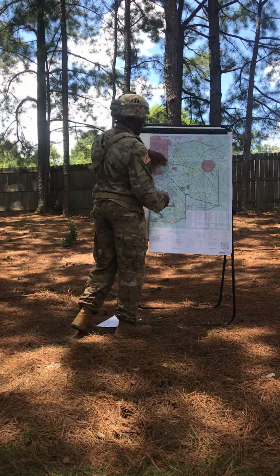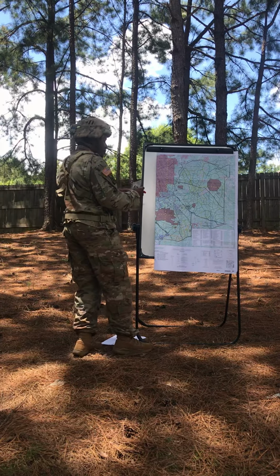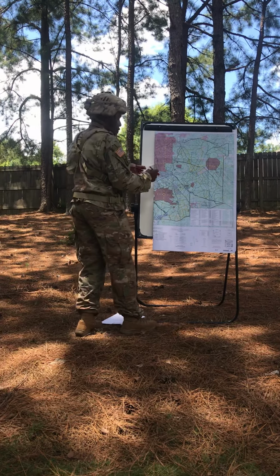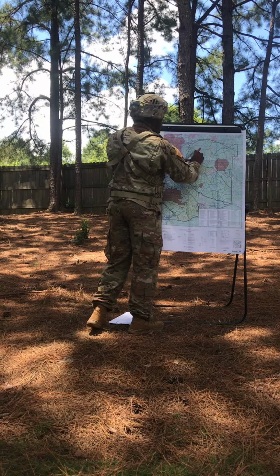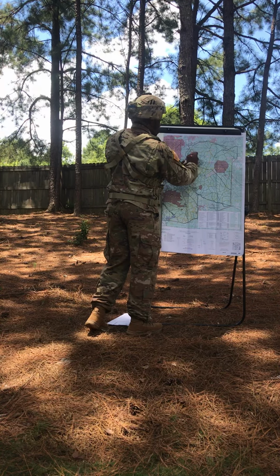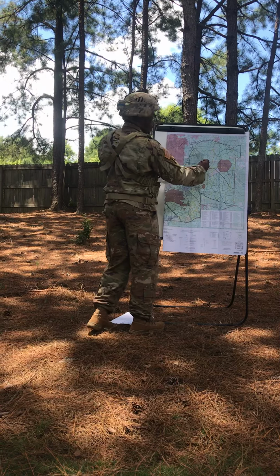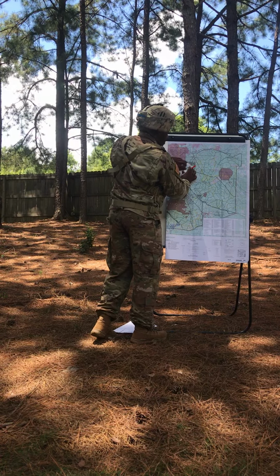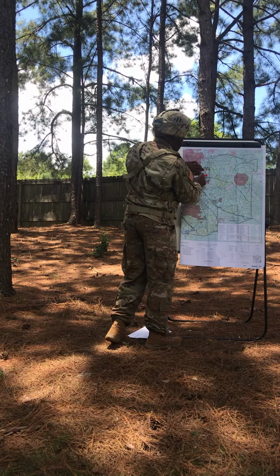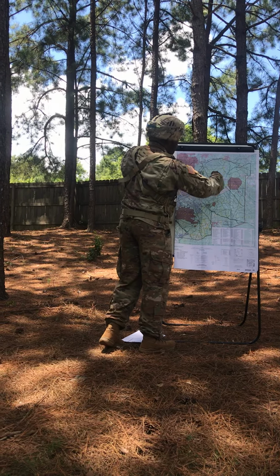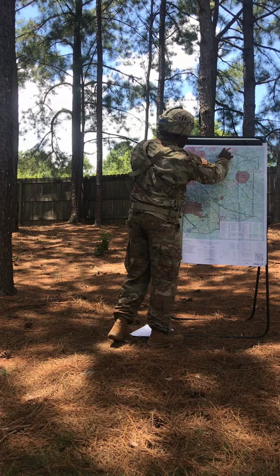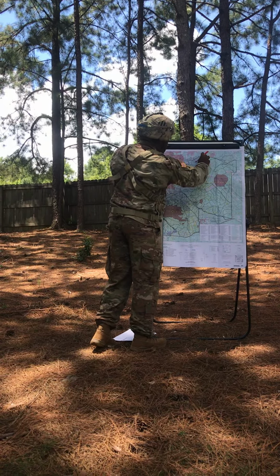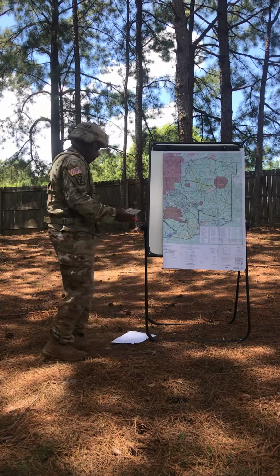So in order to get an azimuth, you must first have a start and an end point. And once you get that start and end point, you'll take your protractor and draw a straight line from your start to your end point. Then you'll take your protractor and center it on your start point and take the line up until it reaches your end point, which will give you your azimuth. And my azimuth is 50.